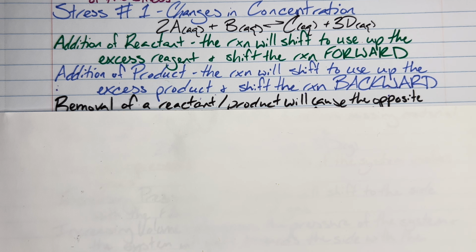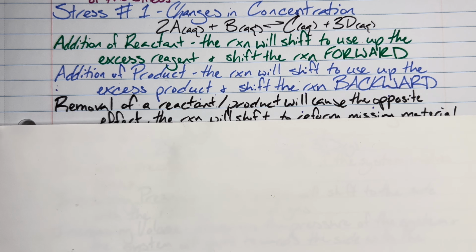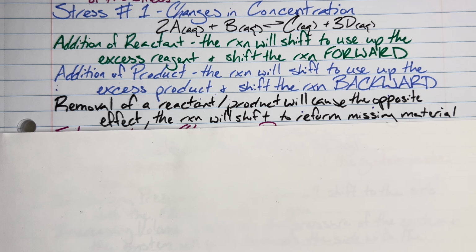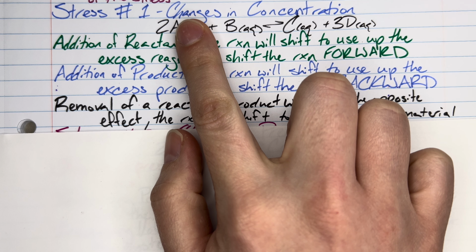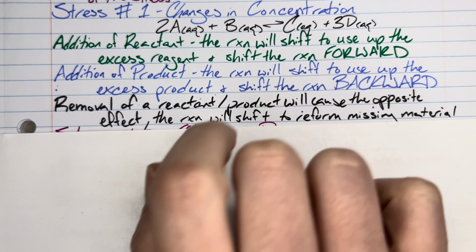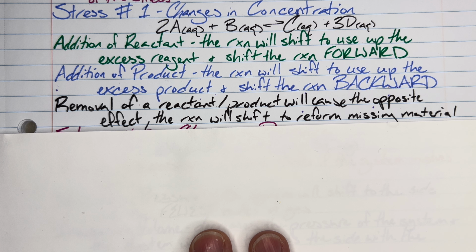The next type of stress that we could see, I apologize. If we were to remove a reactant or product from the system, say by allowing a gas to escape, it no longer being a closed system, then the opposite effect will occur. So if I remove some A, then the system will go, oh no, I don't have enough A, and we will shift the reaction back to make more of that reactant that is now missing. Again, the reaction will shift to reform that missing material.